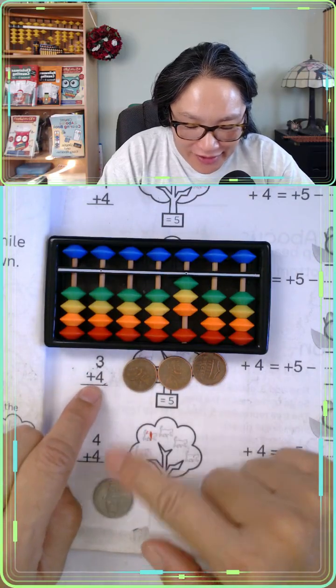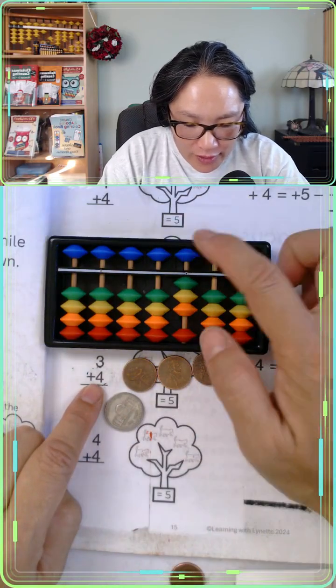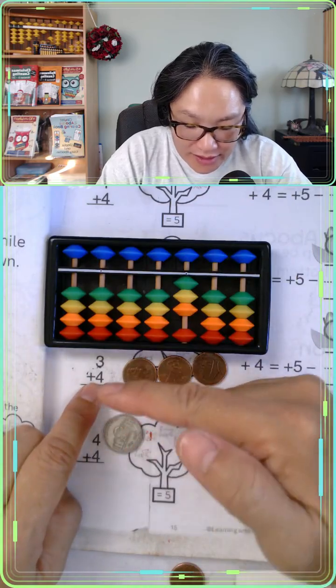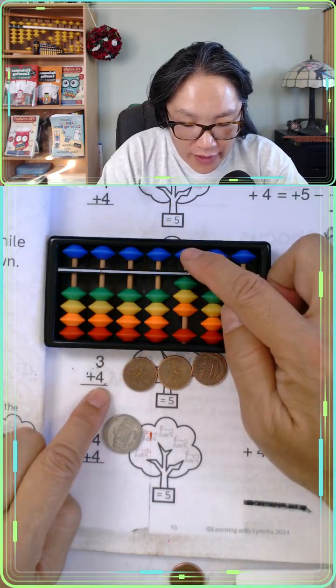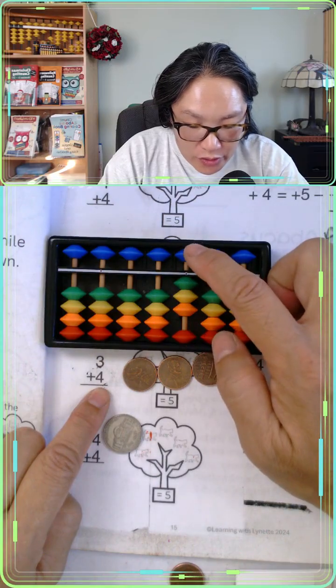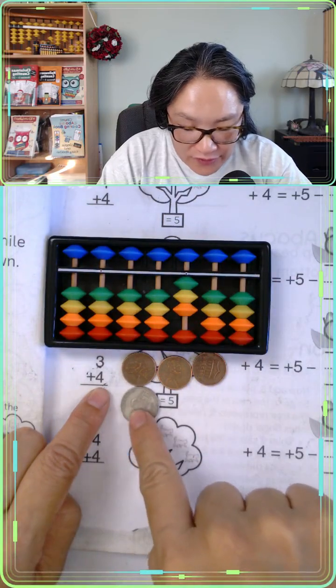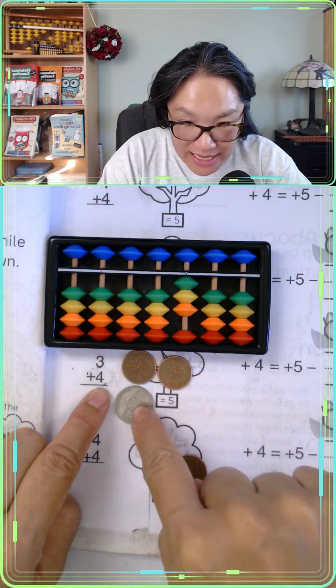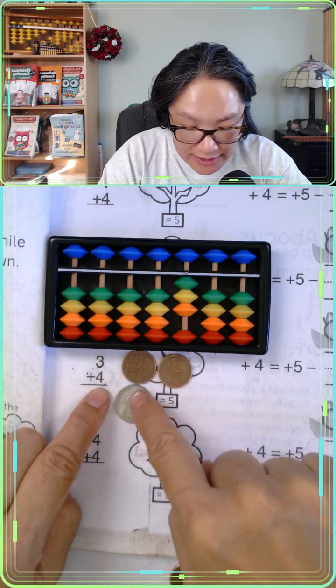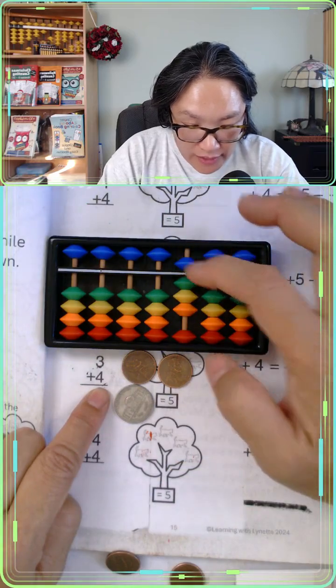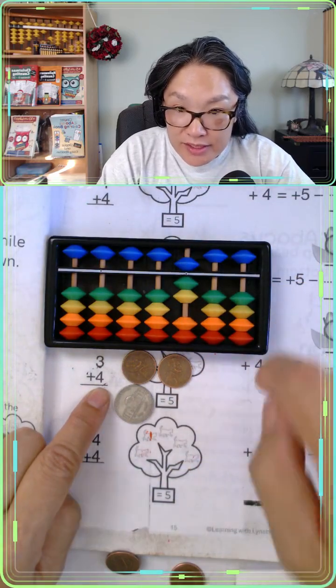So we have the 3 on the abacus, and then we want to add the 4, right? But in order to add the 4, we have no more space. What we do, though, we do have this 5. I give you this 5, and I need to take away the 1, because adding the 5 is too much. So I add the 5, and I take away the 1. My final answer is 7.